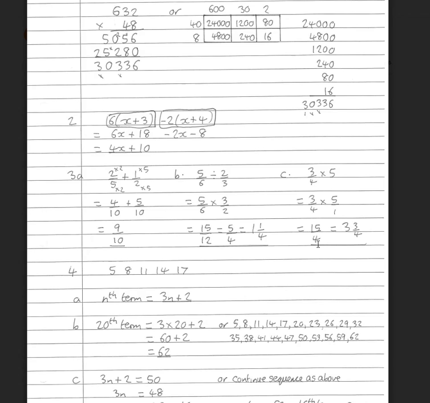15 quarters. Well, every 4 quarters makes a whole one. So if we've got 15 quarters, we've got enough for 3 whole ones and 3 quarters left over. 1 whole one would be 4 quarters, 2 whole ones would be 8 quarters, 3 whole ones would be 12 quarters, 4 whole ones would be 16 quarters. So if we've got 15 quarters, we've got enough to make 3 whole ones, that's 12, and 3 left over, so 3 and 3 quarters.